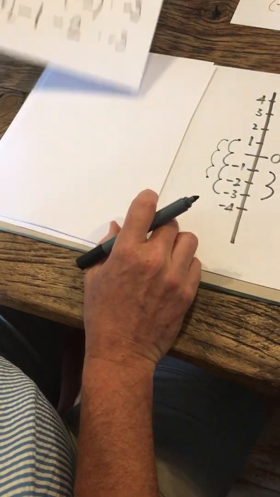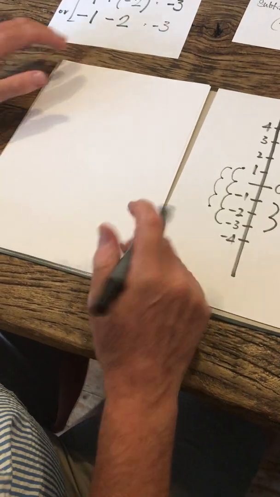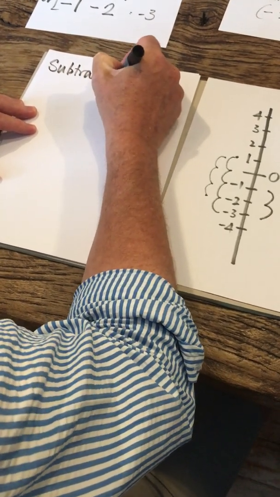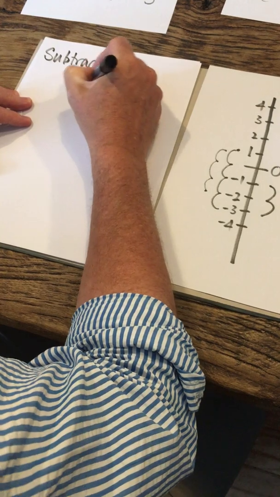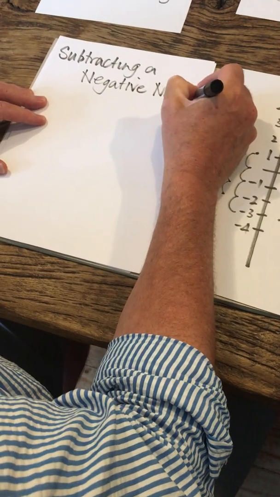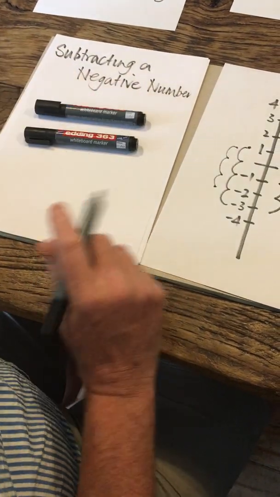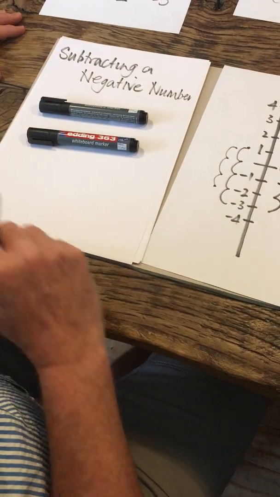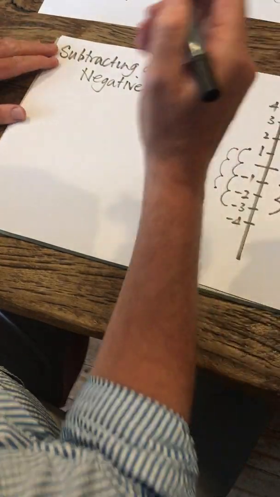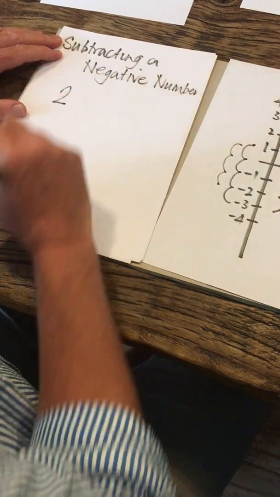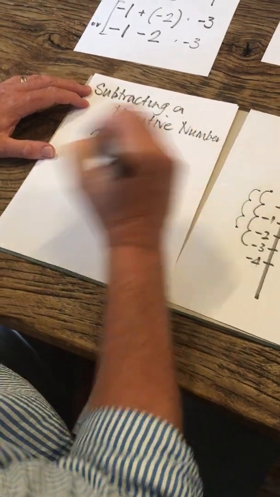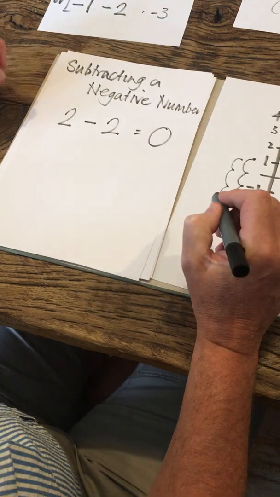Right, now, the last bit I think is probably the most challenging. And this is where we are subtracting a negative number. Let me write that down so we've got a record: a negative number, subtracting a negative number. Let's just say I had 2 pens and I said to you, I want you to remove them. So, okay, we remove our pens. What have we got left? Well, we've got nothing left, have we? So I could write that and say I've got 2 pens and I take the 2 pens away, so it leaves me with nothing.